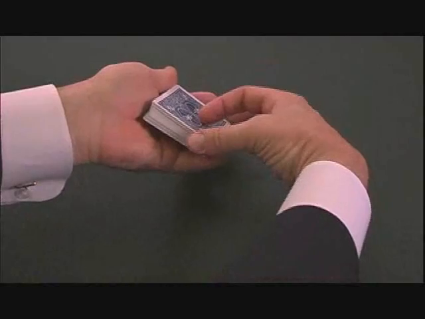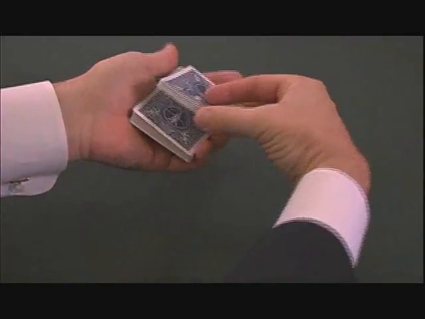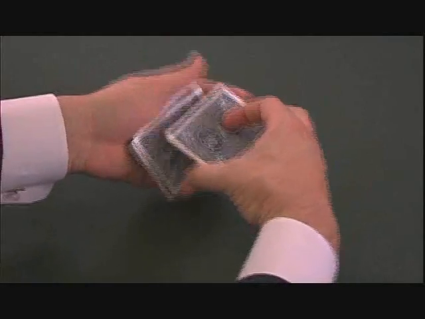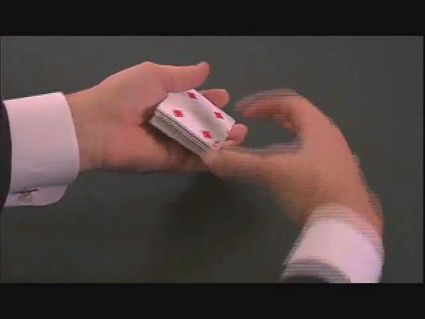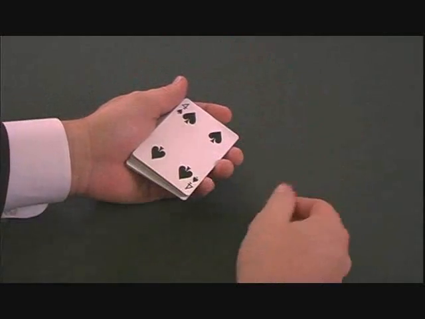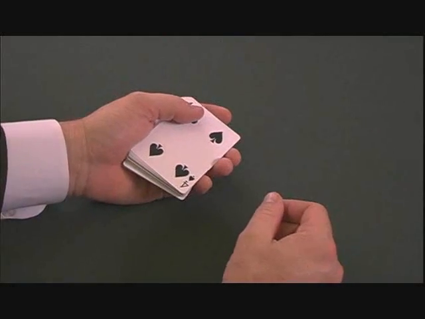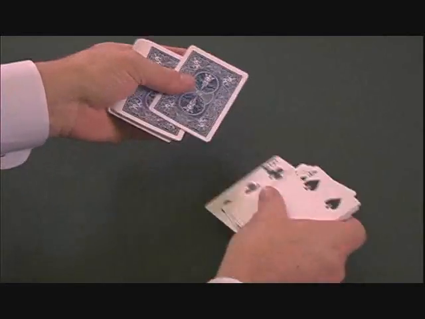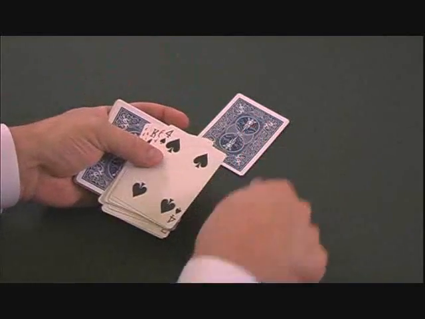I would then ask somebody to cut off about a quarter of the deck or a small group of cards, flip those cards over, and then I would ask them to cut deeper and flip those over again. This way we get a really random cut to card. I would merely spread these cards over and hand that card out. That would be our force card.